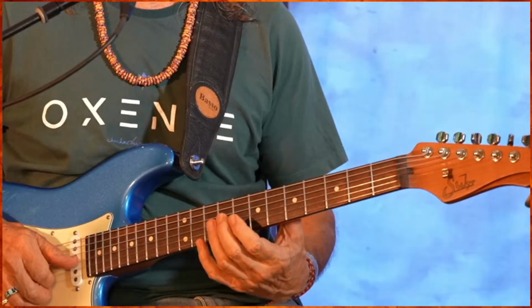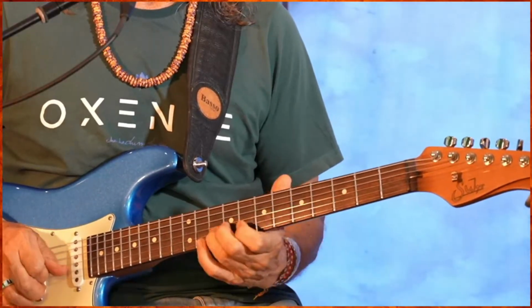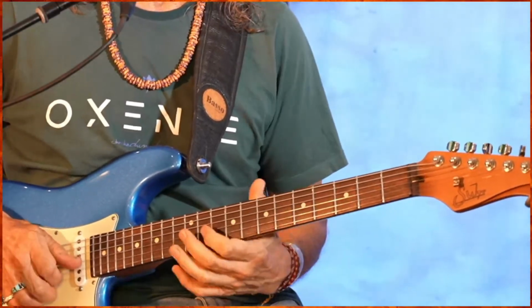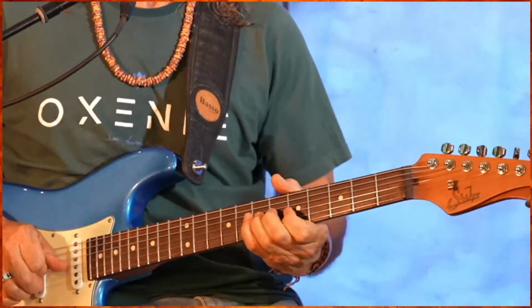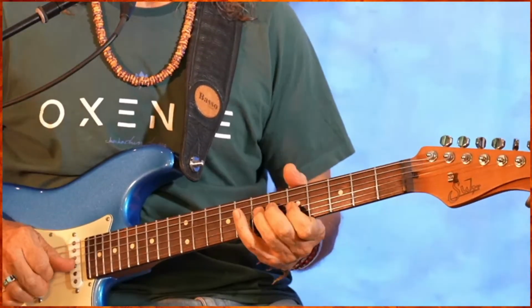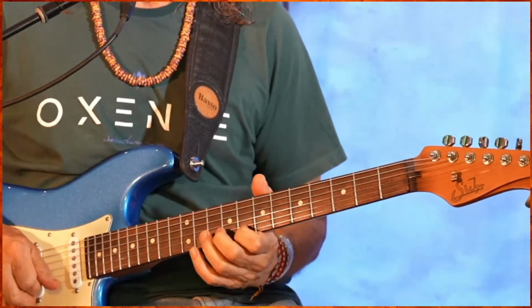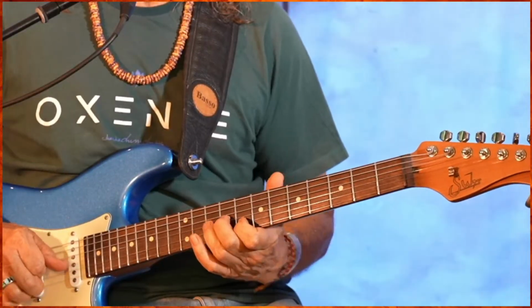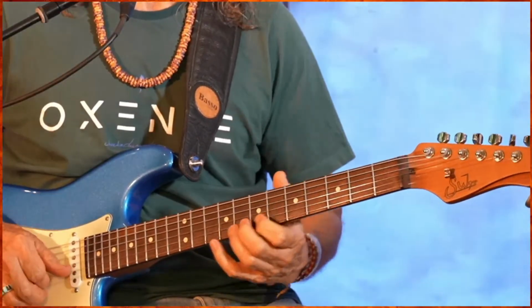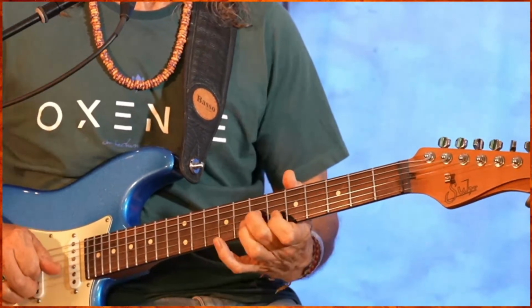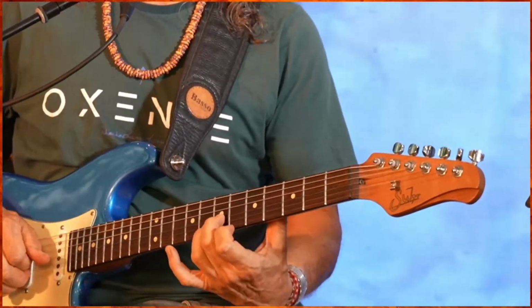Now we're going to land on this E. We're going to do a slide down instead of. It's almost like you're not even hitting this note.